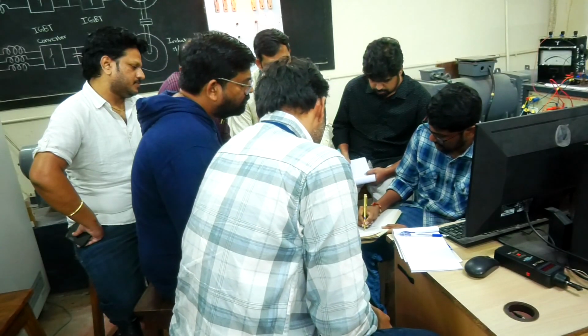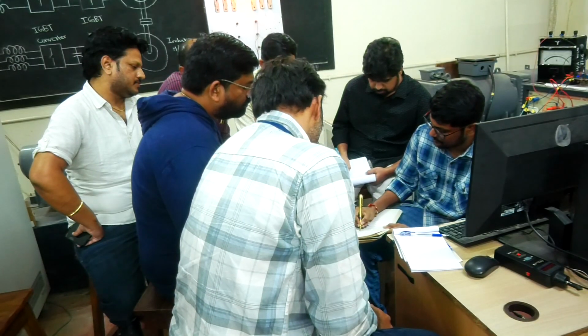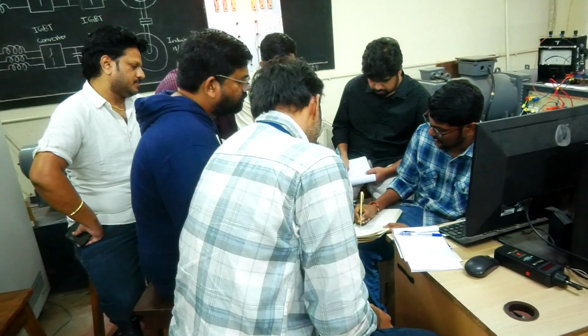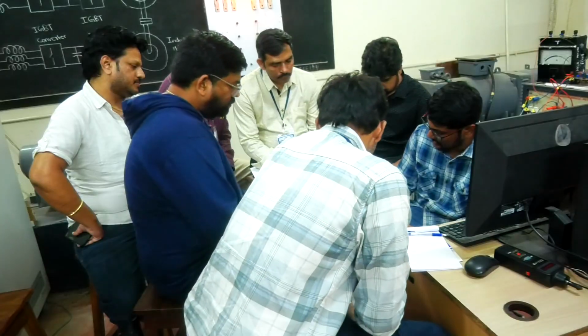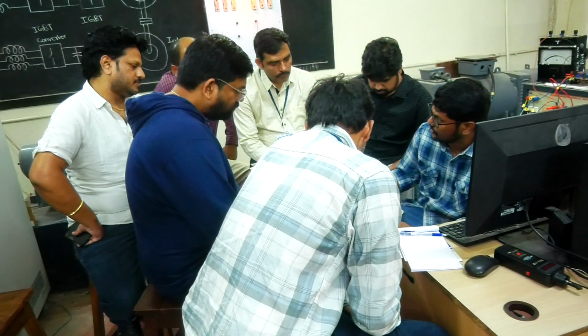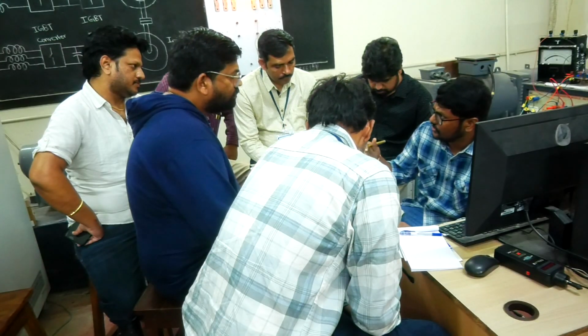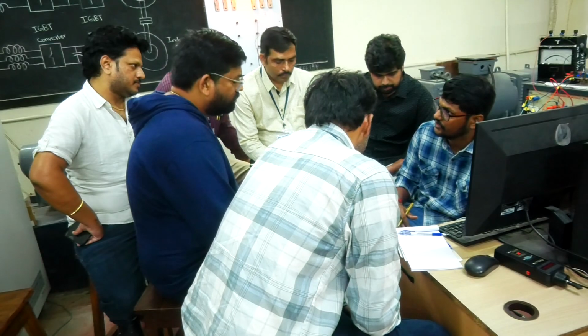Then if we apply the Clark inverse, we will get IA star, IB star and IC star. These are the reference currents in the natural frame. These reference currents need to be compared with the actually sensed currents, which are IA and IB, sensed using the current sensors. But IC is estimated.